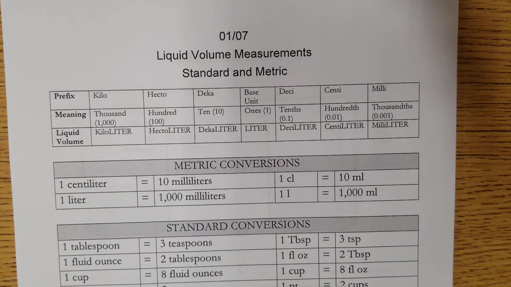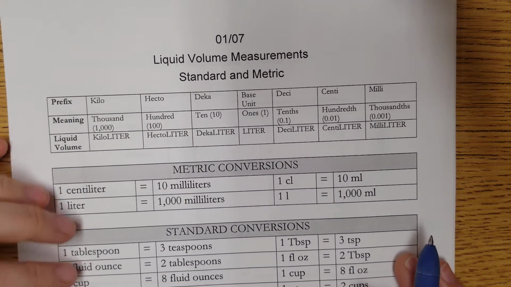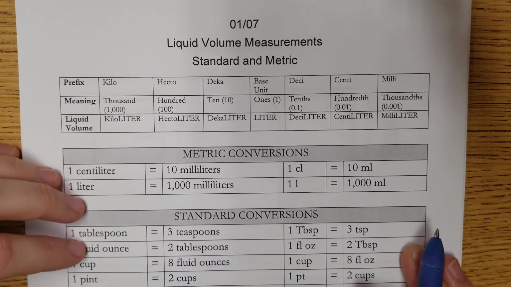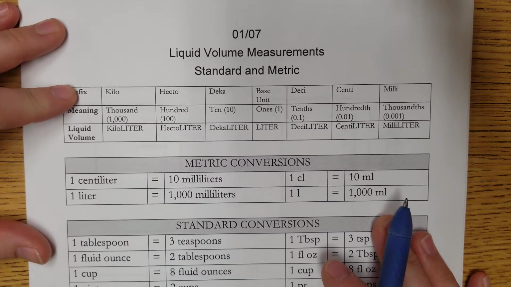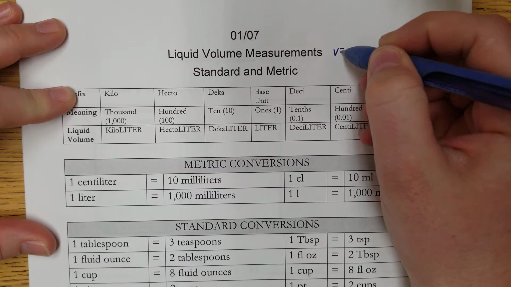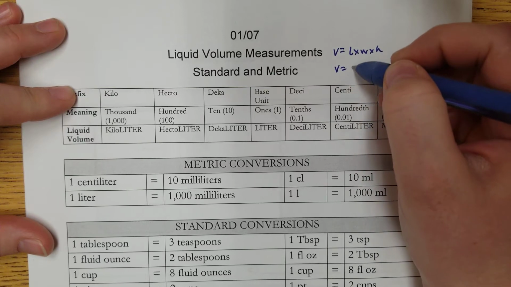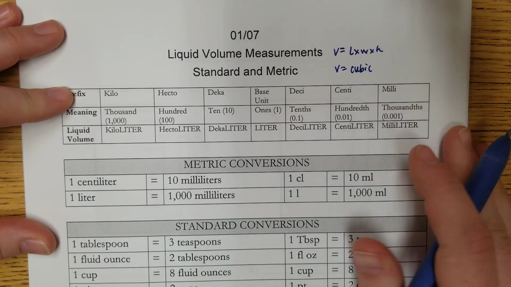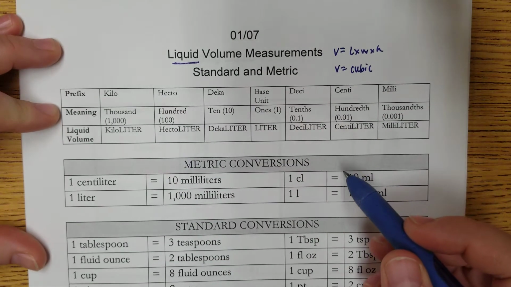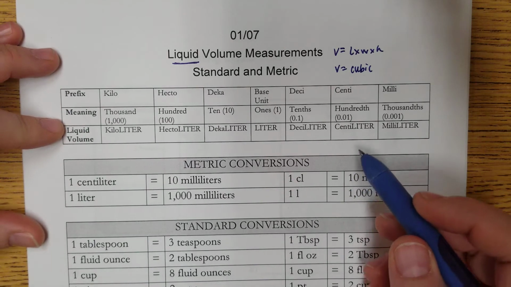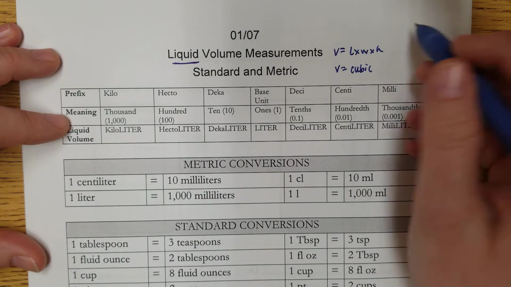The past couple of days, we have been talking about volume measurements for solid objects, particularly rectangular and square objects or prisms. And when we were talking about those, we found the volume measurement equals length times width times height. And we said that volume is represented by cubic units. Well, we're going to learn about volume for liquids, and using liquids, we have different volume measurements. Gases use these same kind of measurements.